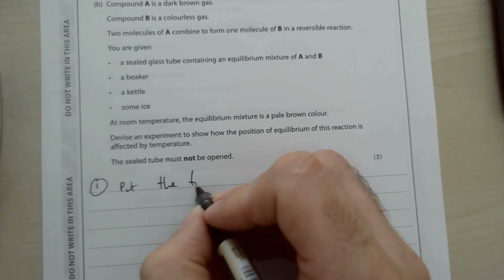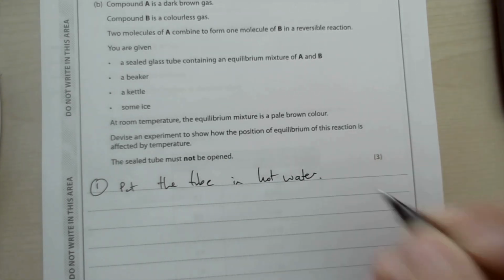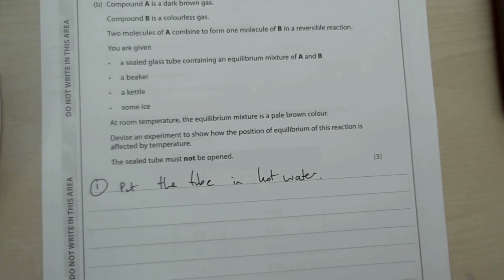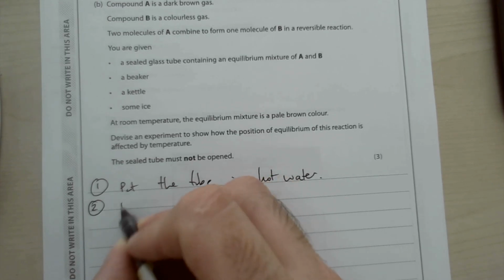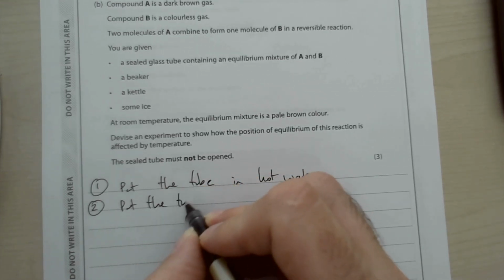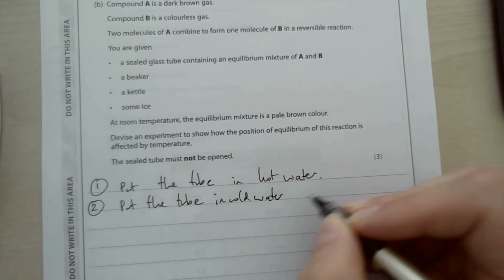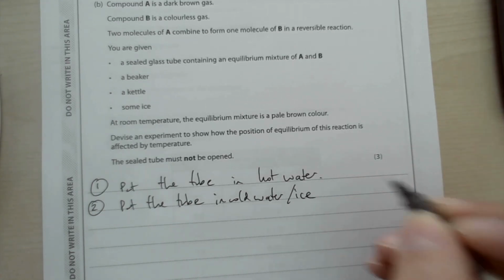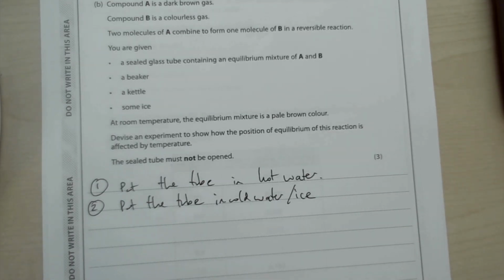Put the tube in hot water. You were not allowed to have put it in some steam or put it in the kettle. Mark number 2. Put the tube in cold water or ice. So those ones were nice and easy.